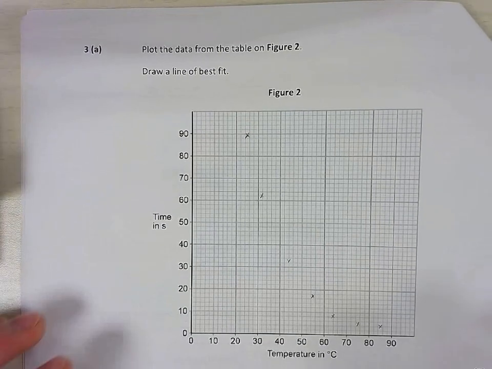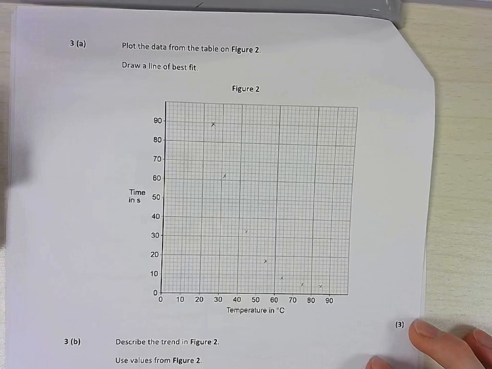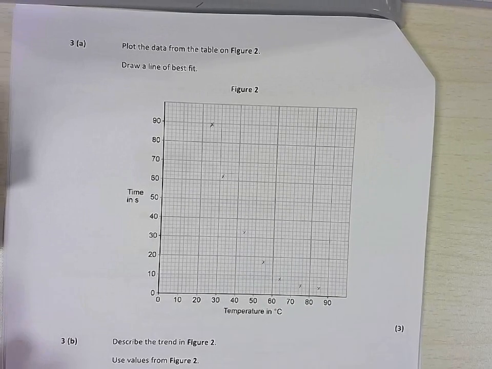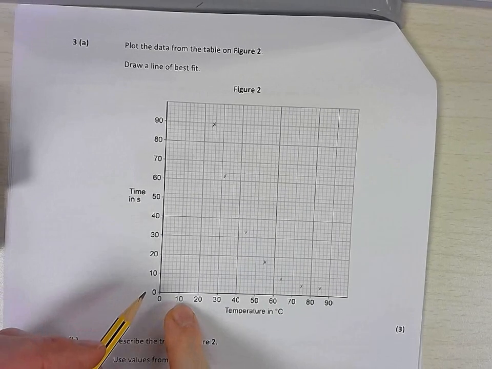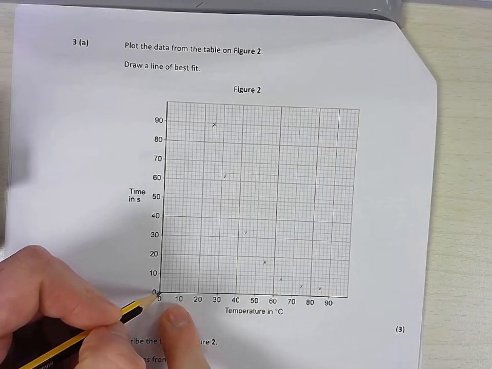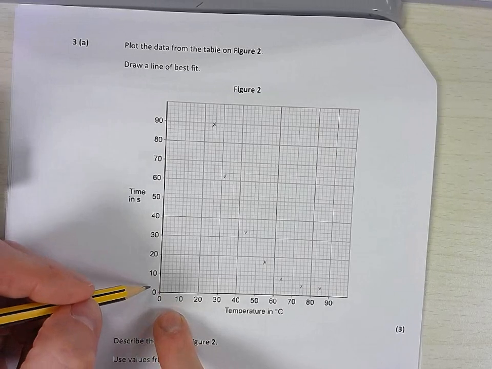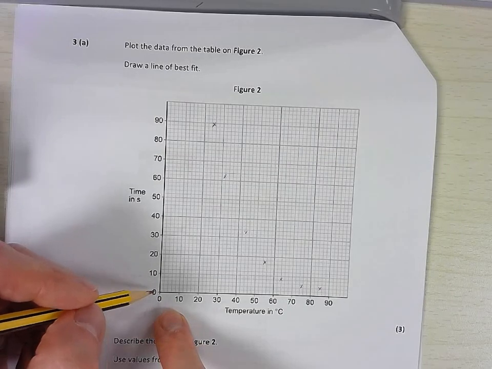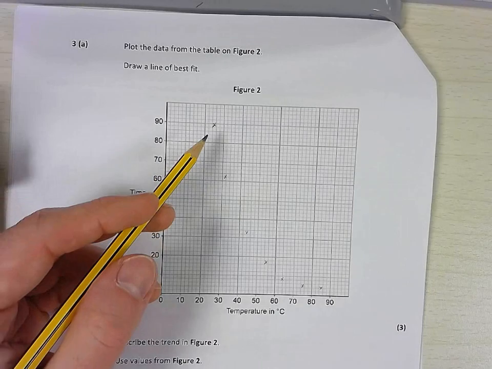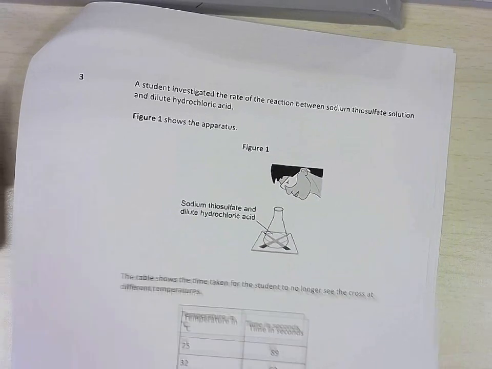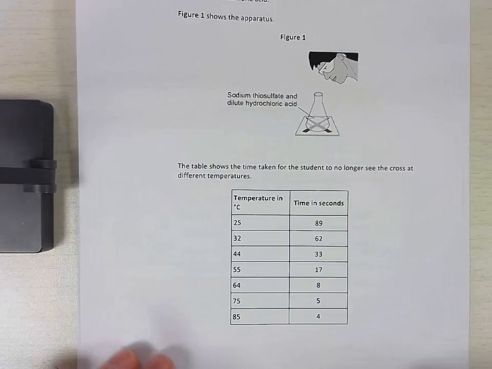So let's see what we're asked to do. Okay, so first is to plot the data from the table on figure 2, and then to draw a line of best fit. So you can see I have already plotted the points again, and just to make sure we know where we're going to plot the points, you should look at the scale. So from 0 to 10 is 5 small boxes, which means each small box is worth 2 degrees Celsius. And again, with time from 0 to 10, 5 small boxes, so each small box is worth 2 seconds. So the first point up here is the point 25 degrees, and the time is 89 seconds.